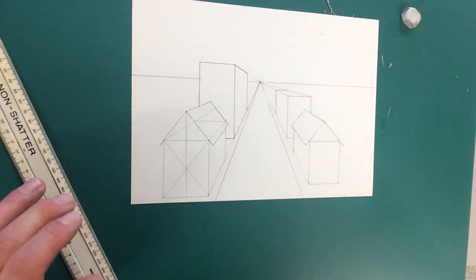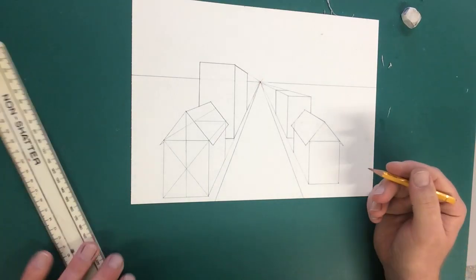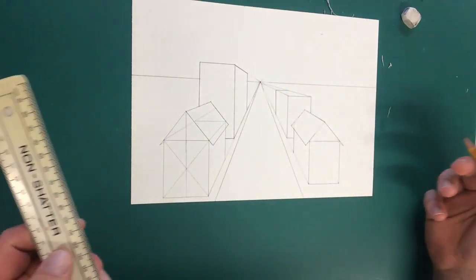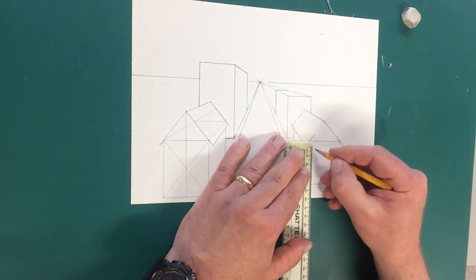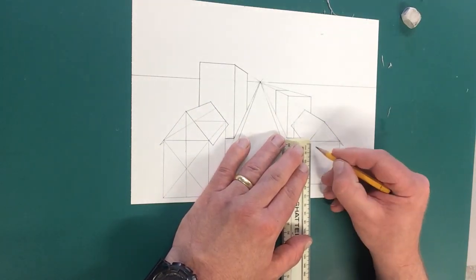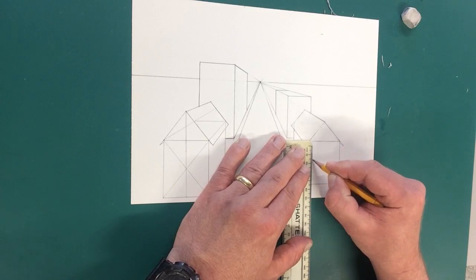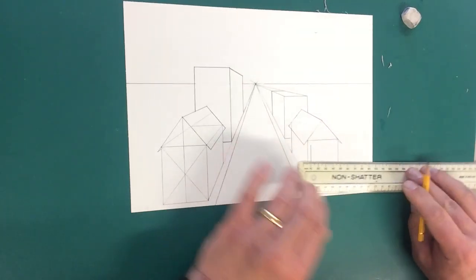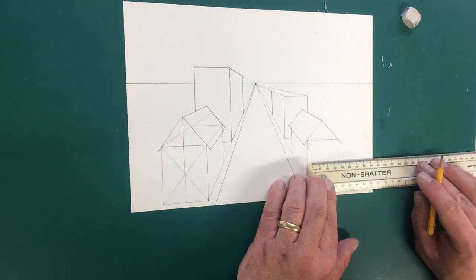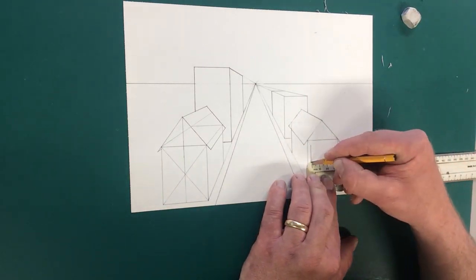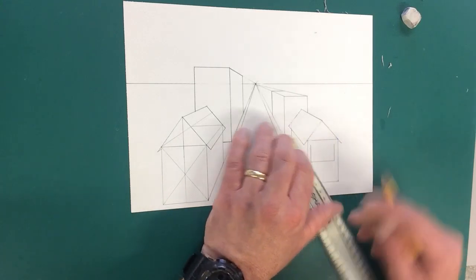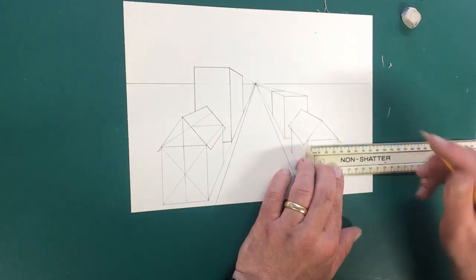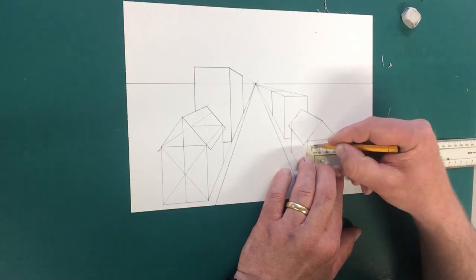Okay, now we're going to look at windows. Right, windows in the front, obviously easy. They're going to be the same shape. They're going to be squares. Okay, but I'm going to do a couple of big ones here just to show you. On the front of this one, I'm going to do a really big one, like a picture window, 2 by 3. That's 2 centimeters by 3 centimeters.